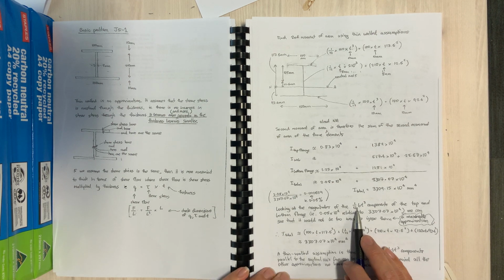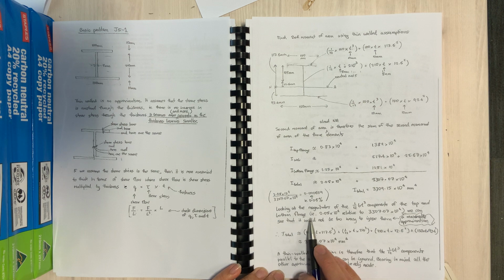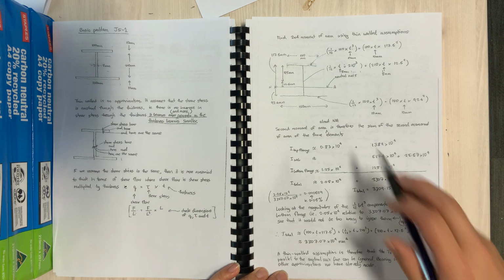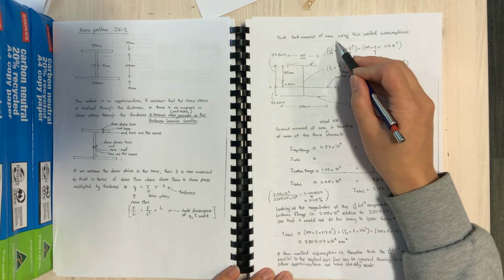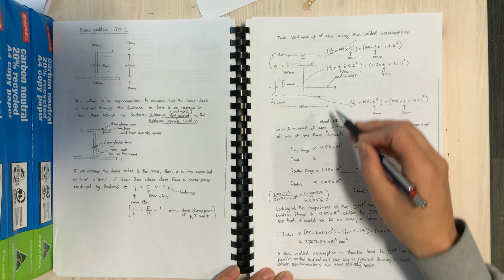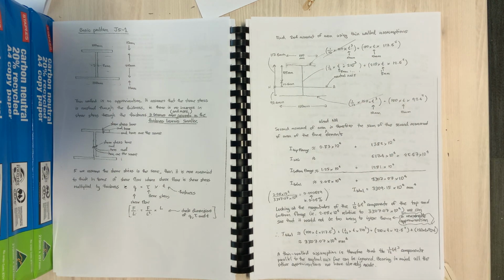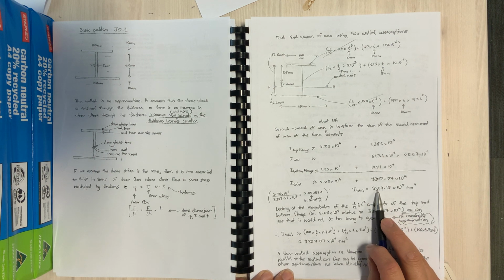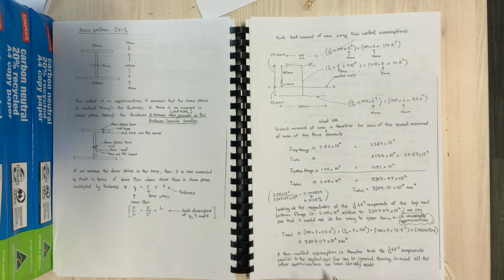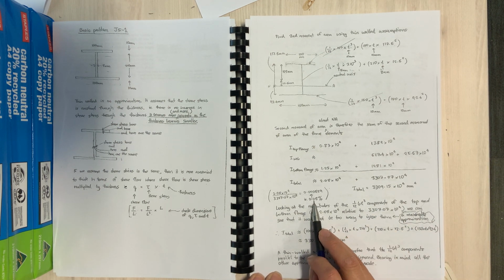So looking at the magnitudes of the 1 over 12 bt cubed component of the top and bottom flange, we can see that it would not be too wrong to ignore it. So actually, you could have saved some time in your exam just by ignoring having to process the 1 over 12 100 t cubed in your calculator. So if we had ignored those, we would have got 3307 times 10 to the 4 compared with the slightly more accurate 3309. And there's only a 0.06% difference between the two numbers.